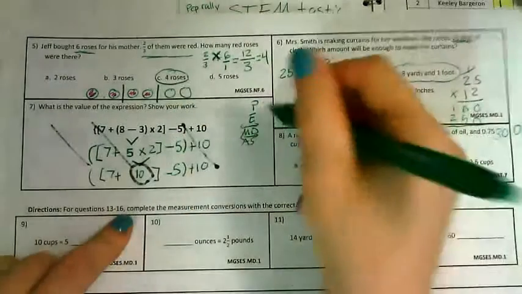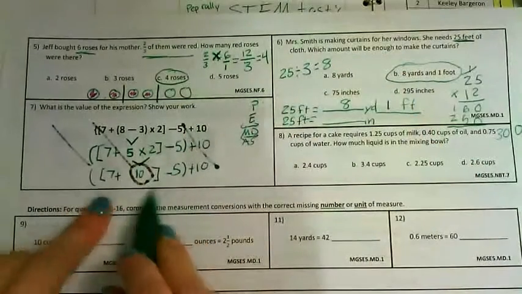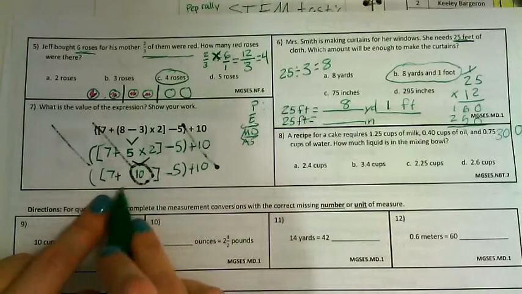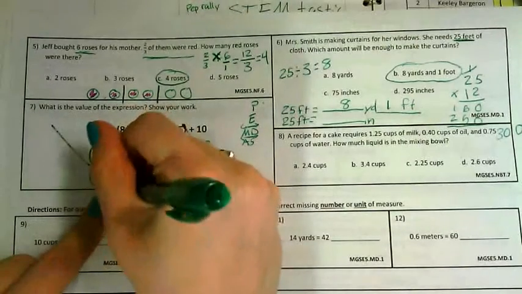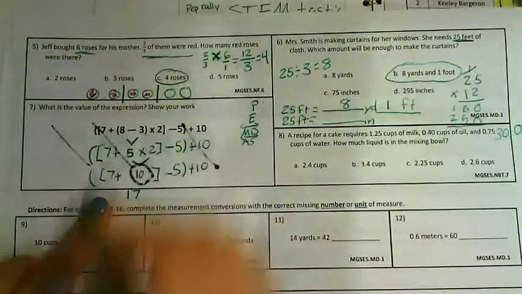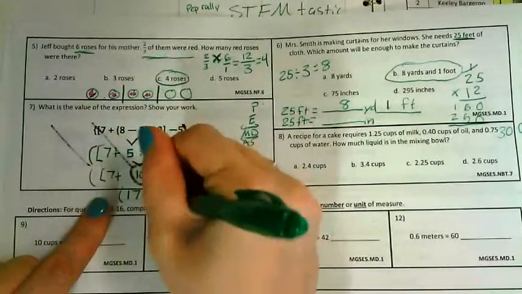All right, still in parentheses. Again, go to the smallest one. I've got it right here. 7 plus 10 is going to give me 17. Bring everything else down.